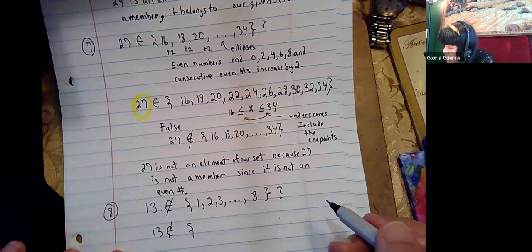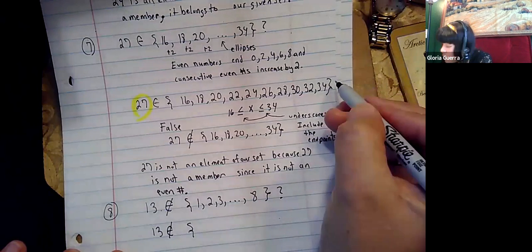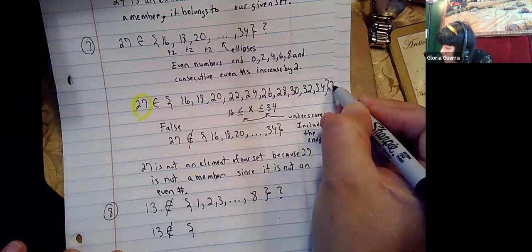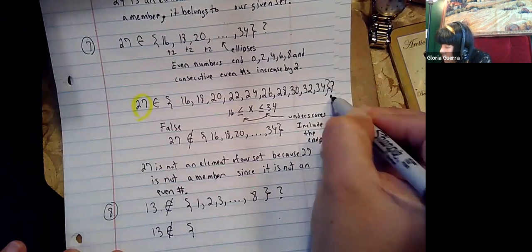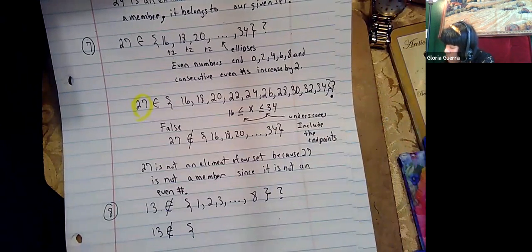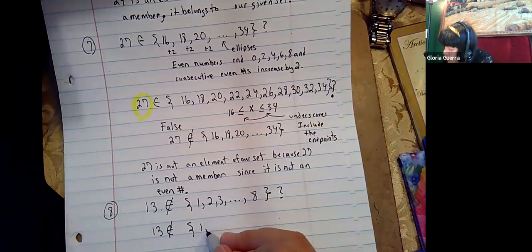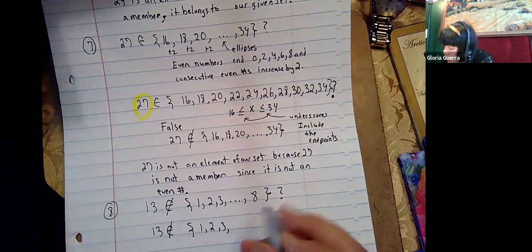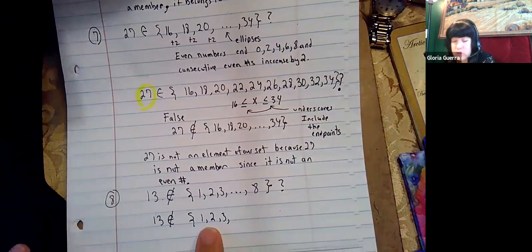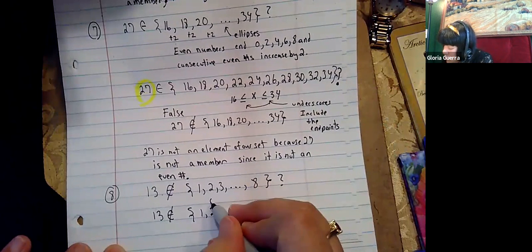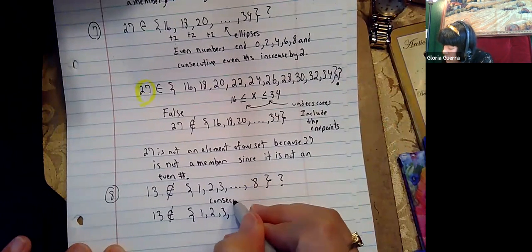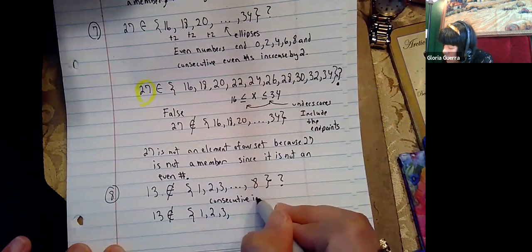Same thing over here. I was going to go back and put a question mark here too, because we're trying to decide that. So then I have 1, 2, 3. These look like just consecutive integers.